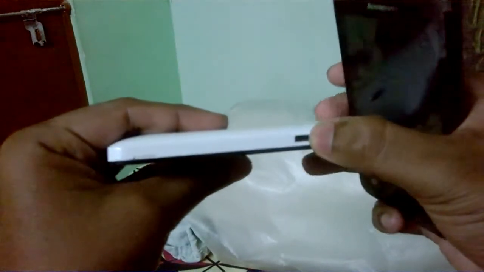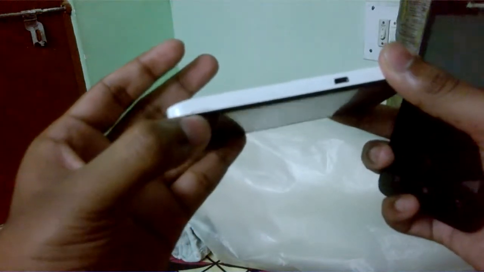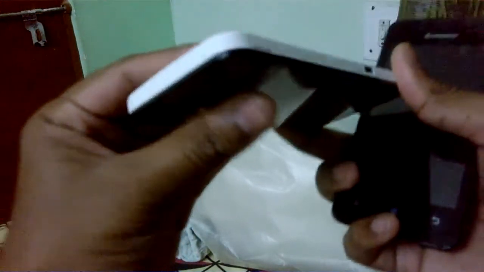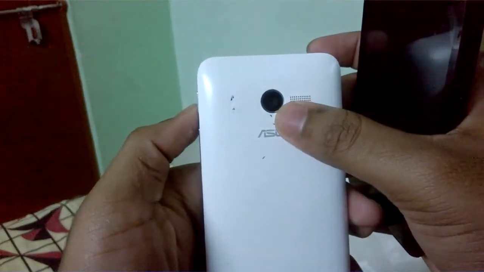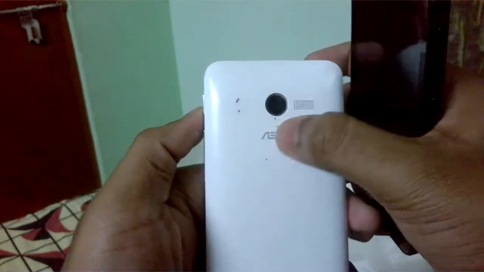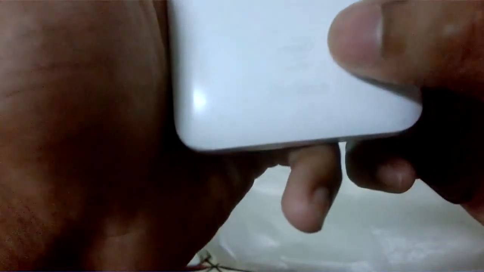On the right side you have the micro USB port. Here you have the flap to open the back cover. At the bottom you just have this microphone hole. At the back side you have a 5 megapixel autofocus camera without any LED flash, and here's the loudspeaker grill and an Asus branding. Here, if you can see, you have an Intel branding, but it's not visible.